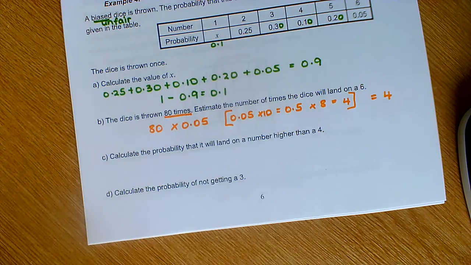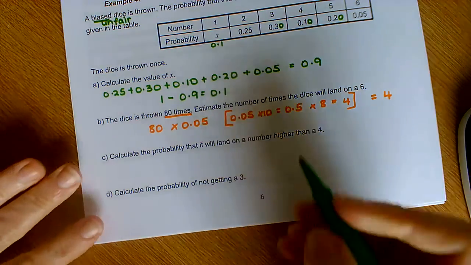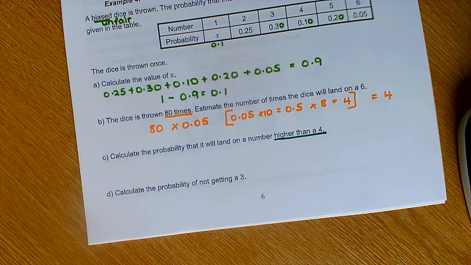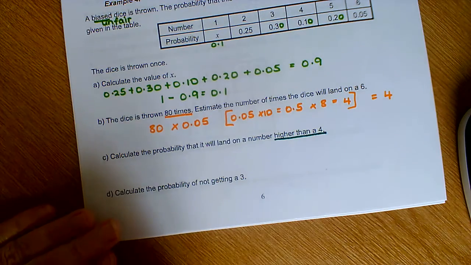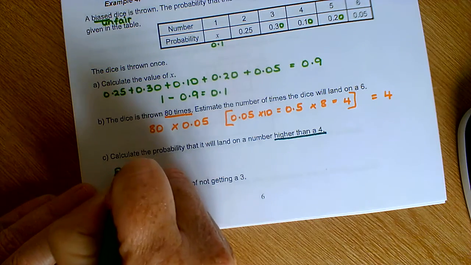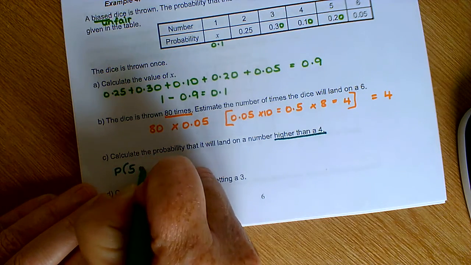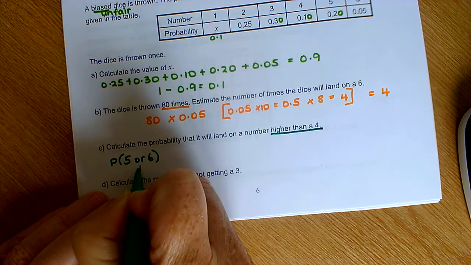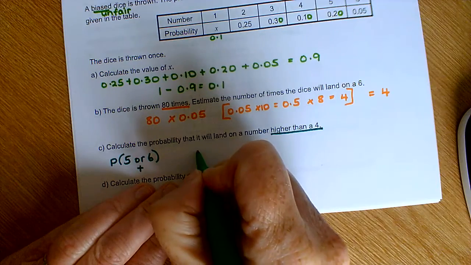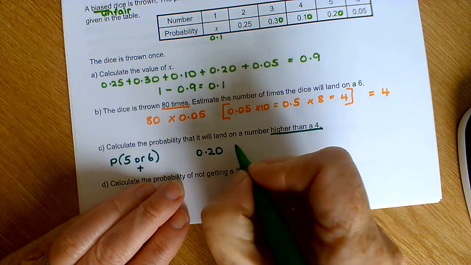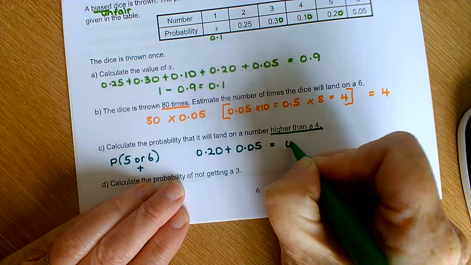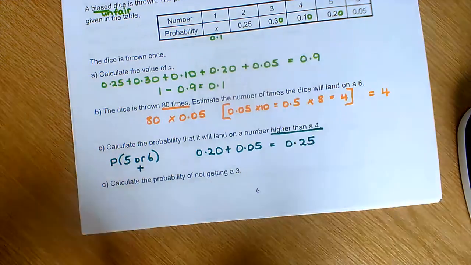Part C. Calculate the probability that it will land on a number higher than 4. It is important that you read the question. Higher than 4. Which numbers are higher than 4? It is the probability of getting a 5 or a 6. And 'or' in probability means add. So the probability of getting a 5 is 0.20. The probability of getting a 6 is 0.05. Add those probabilities, 0.25.